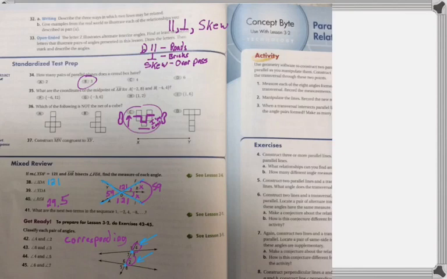All right, 4 and 5. Yes, they're alternate exterior. Can you tell me what number we're on? 44. I went from 35 to 44. Well, we did all of alternate exterior.